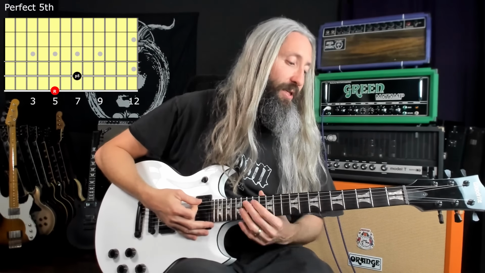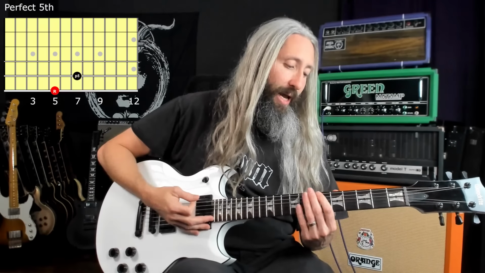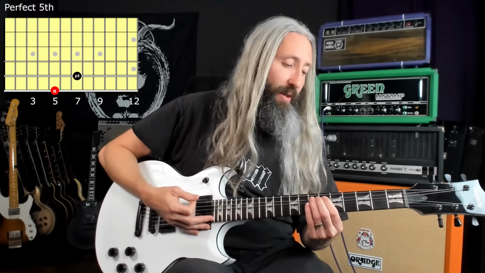So first off, what is a dyad? Well, a dyad is any two-note chord, and I'm sure we're all extremely familiar with the most common dyad, which is the root 5 power chord. And so why is that called a root 5 dyad? Well, the chord itself is composed of a root note, which is typically taken as the lowest note in the chord, and then a fifth interval from that root.